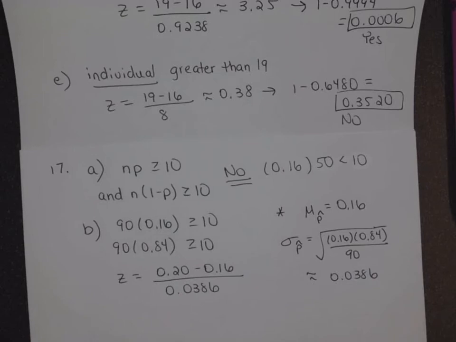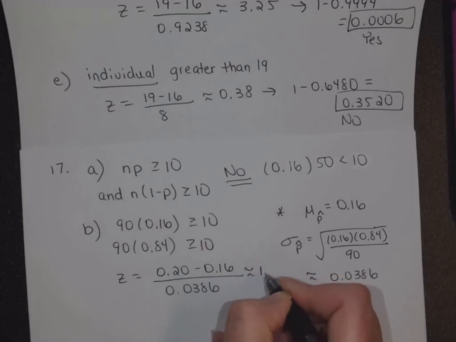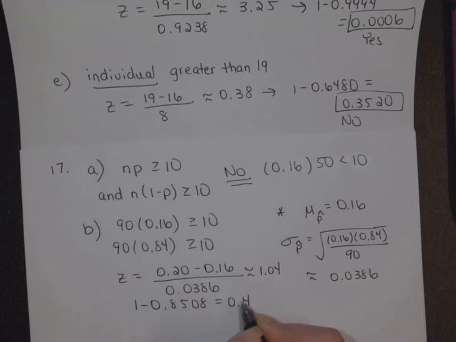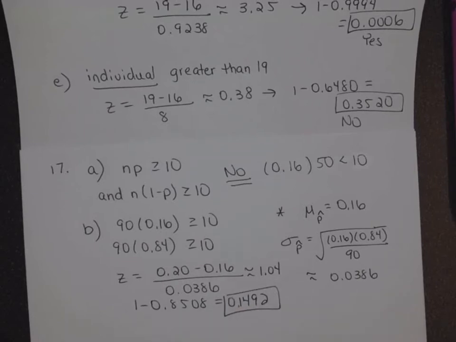Okay, so kind of an aside there. So this works out to be 1.04. Since it's more than, we'll do 1 minus what we read from the chart. So we get 0.1492.